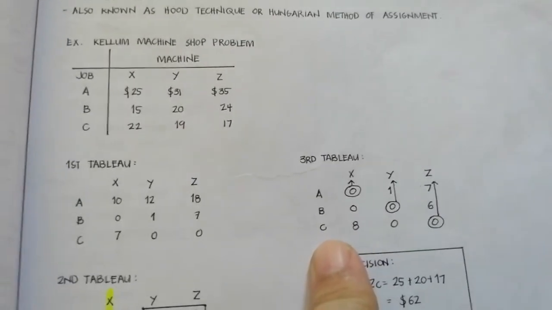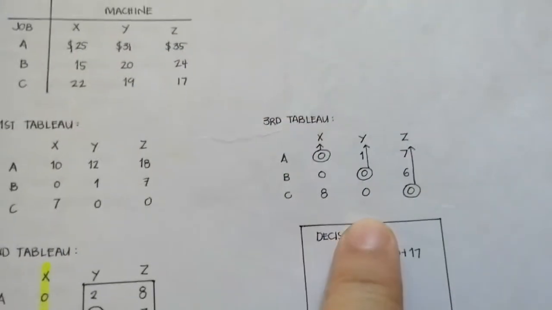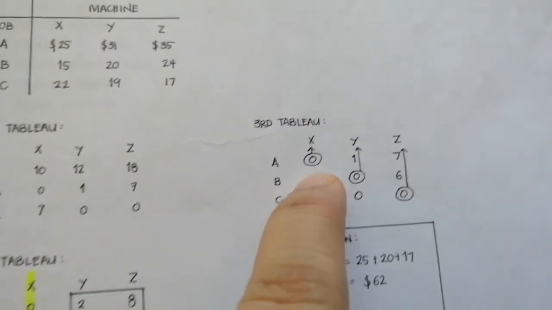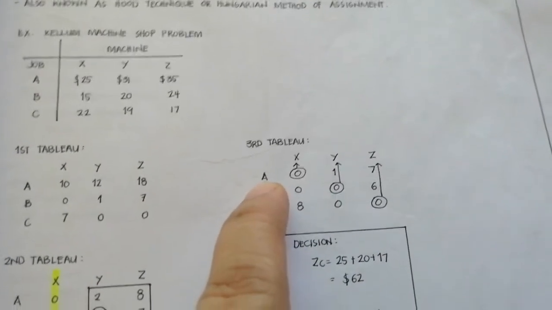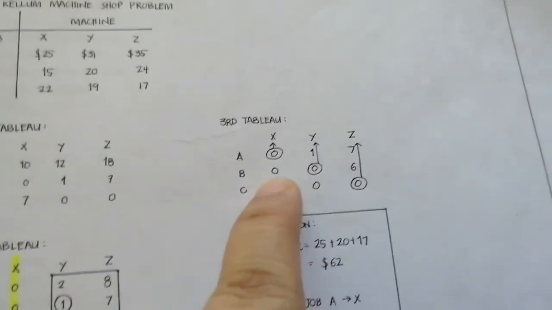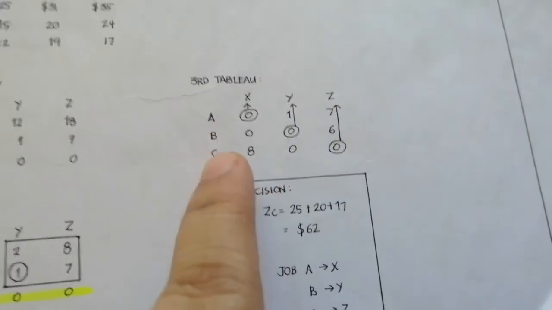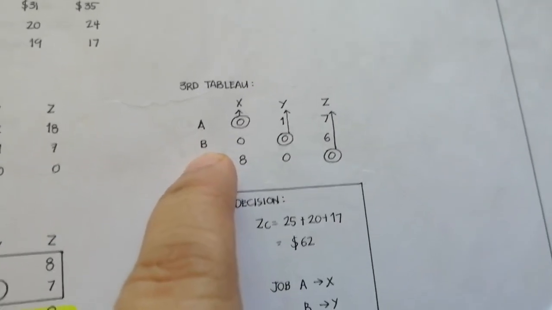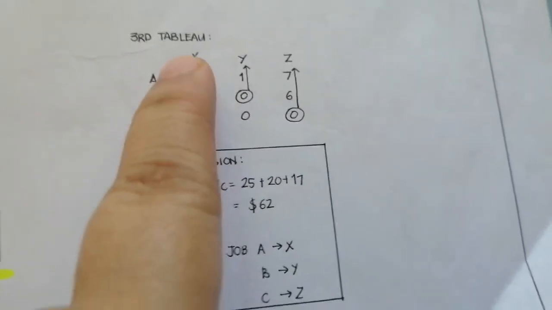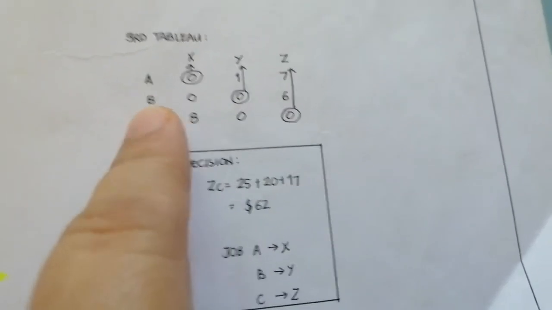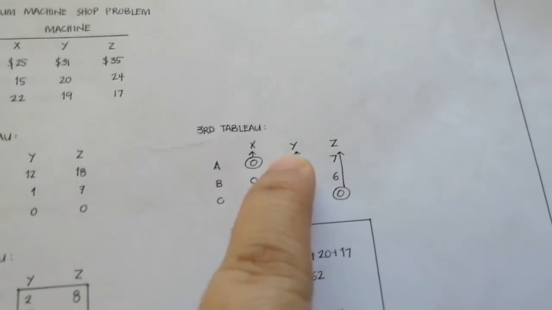Our main objective here is to assign each job to the machine with 0 value. Why? Those with 0 value are the lowest, and we're talking about cost here. That's why in A, we really have only one 0 value. So we put A to X. B can be assigned to X or to Y, but X is already taken by job A. So B goes to machine Y.